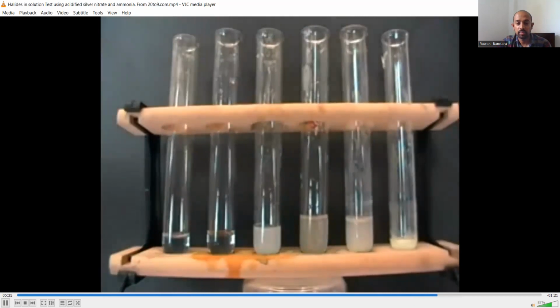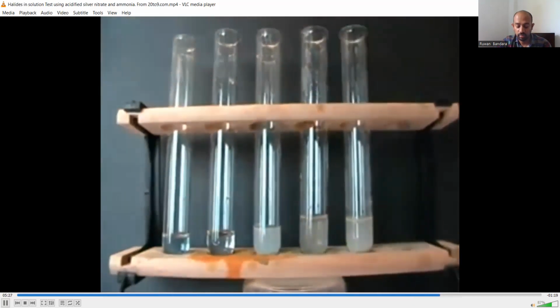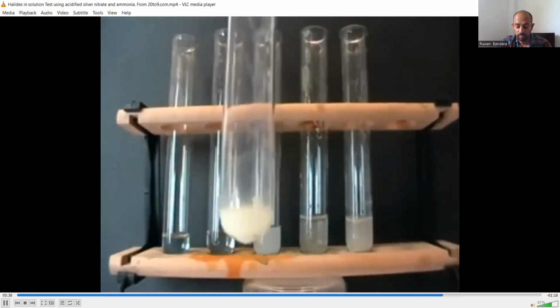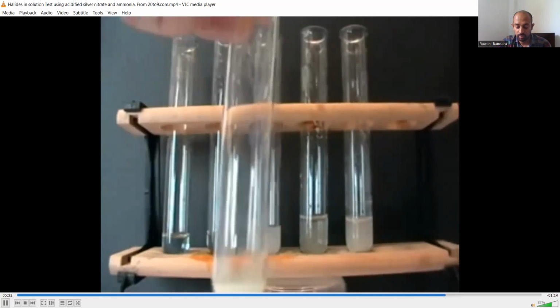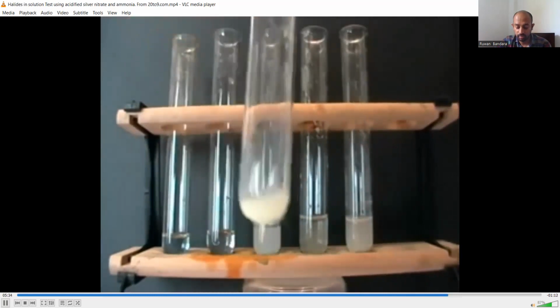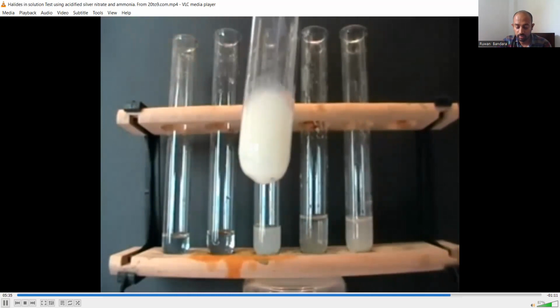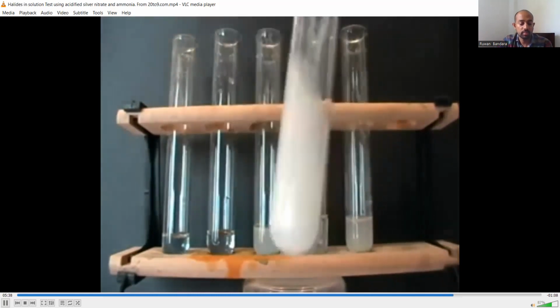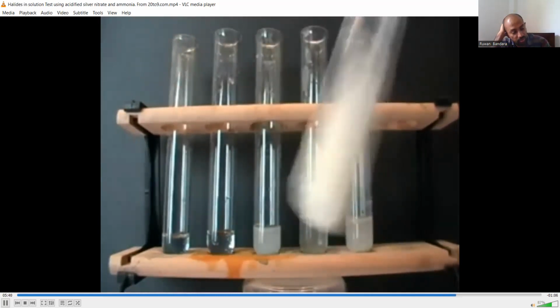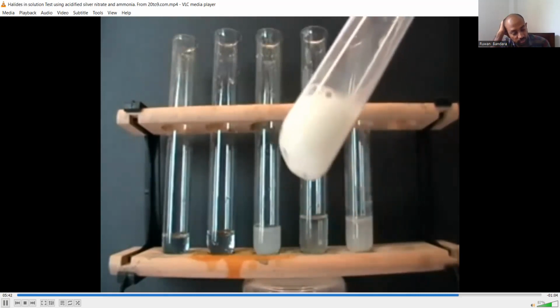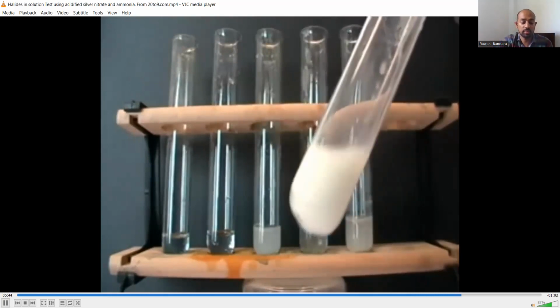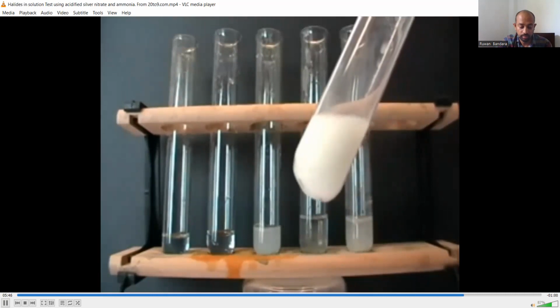And lastly, let's check to see if this second silver iodide dissolves in concentrated ammonia. I've added quite a large volume there. And the silver iodide has not dissolved in concentrated ammonia.